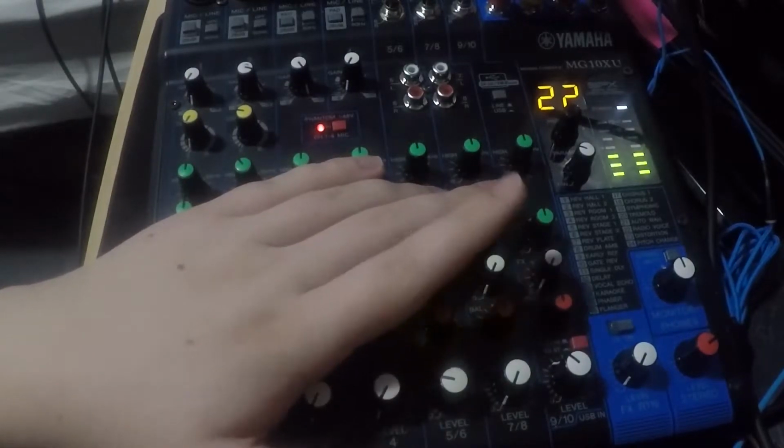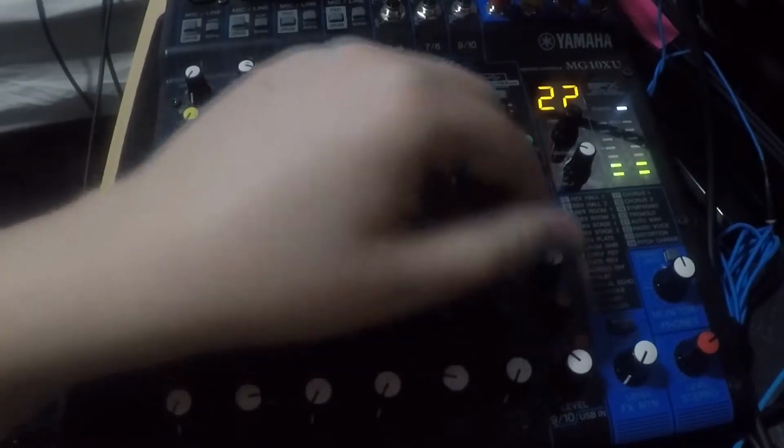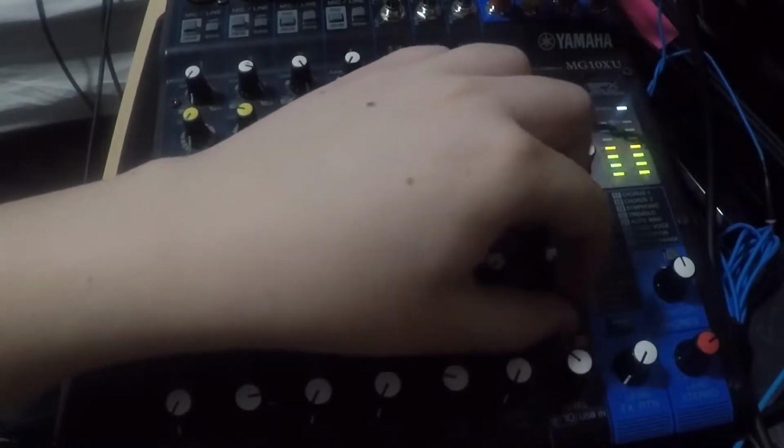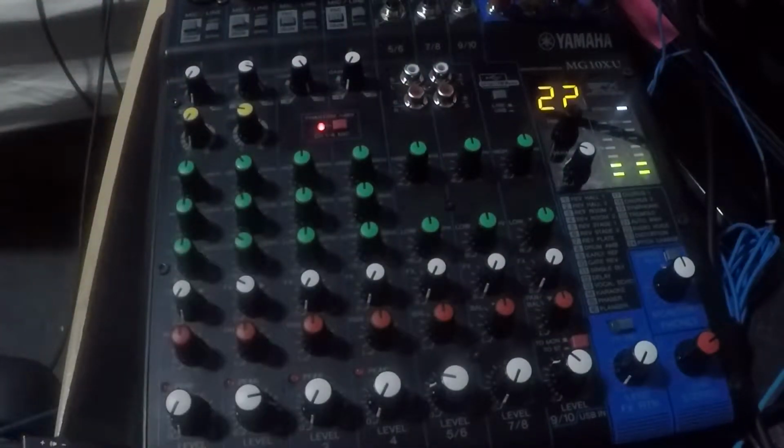Panning left and right. I know some streamers like to have their music audio in the left channel and the game audio in the right channel. I keep mine in the center. I don't really mess with pan in my setup, so I just leave it all in the center.